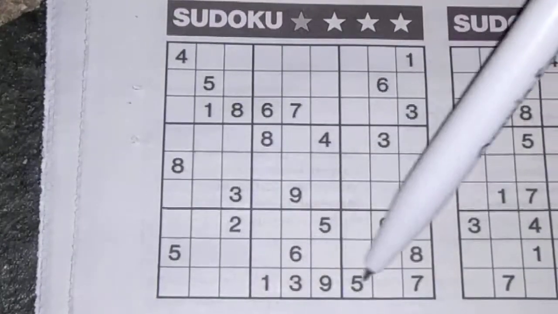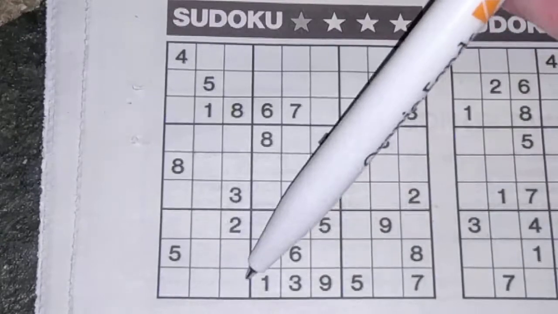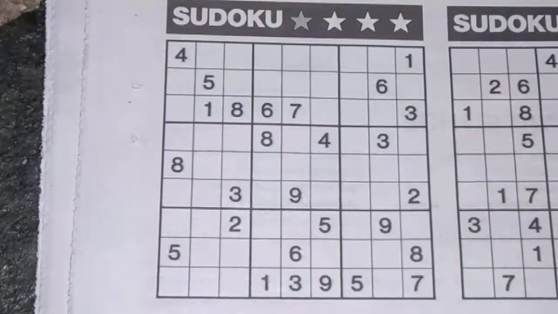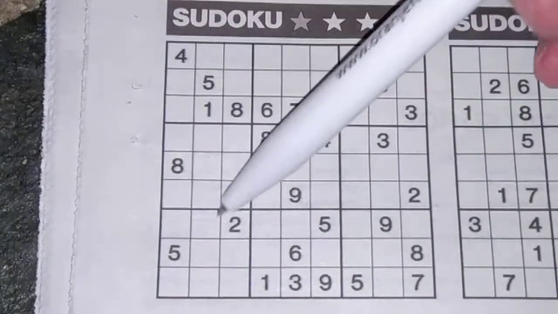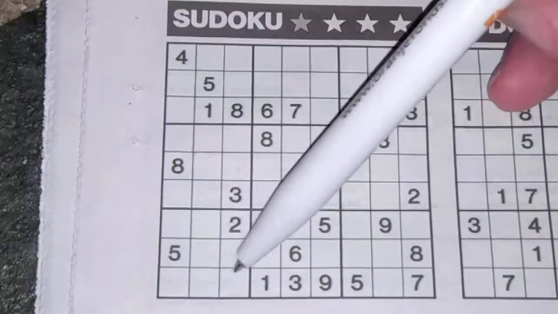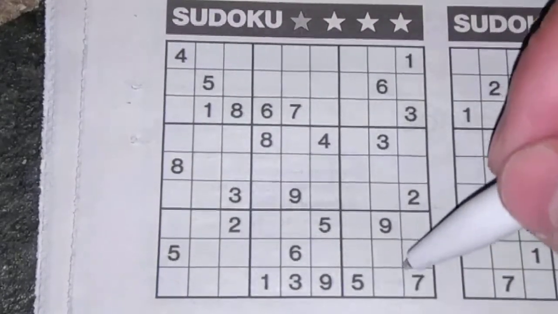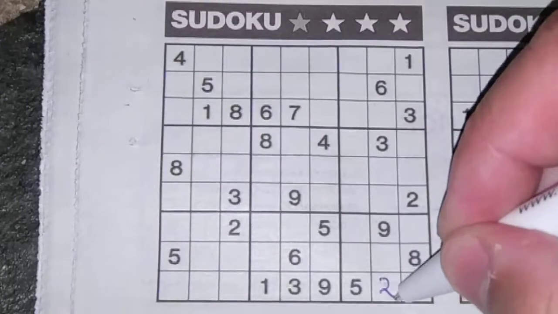In the last row, we have 4 missing numbers. One of the missing numbers is a 2. We see here 2, so no 2 in those 3 boxes. 1 box left for the 2 should be here.